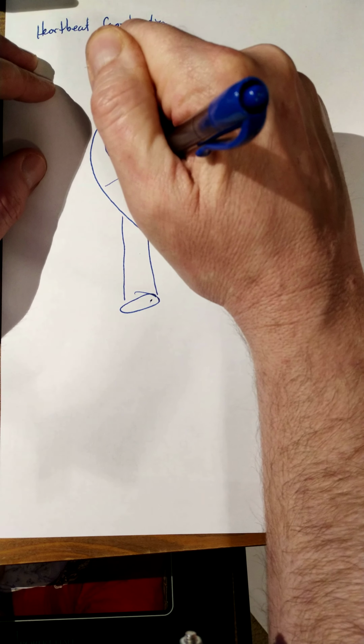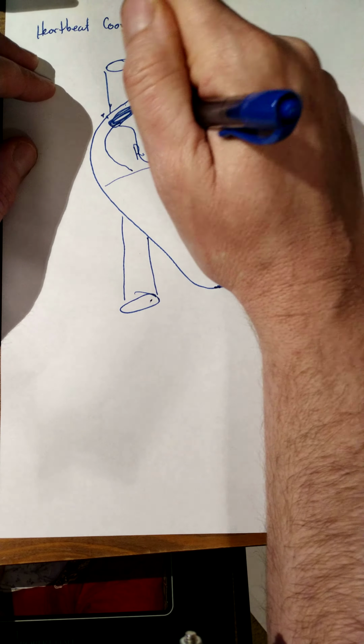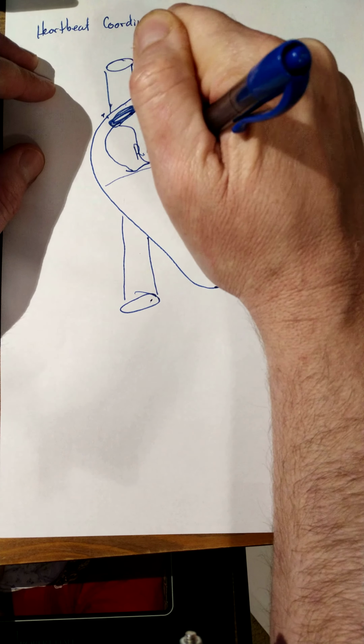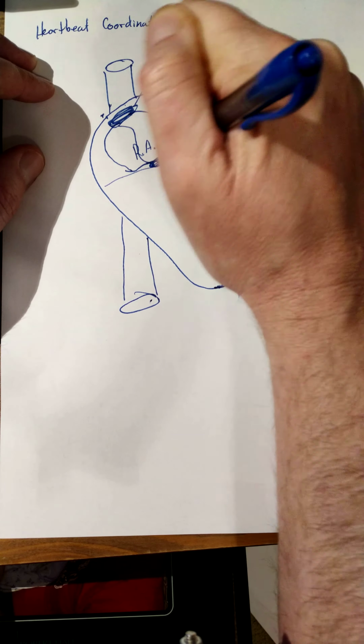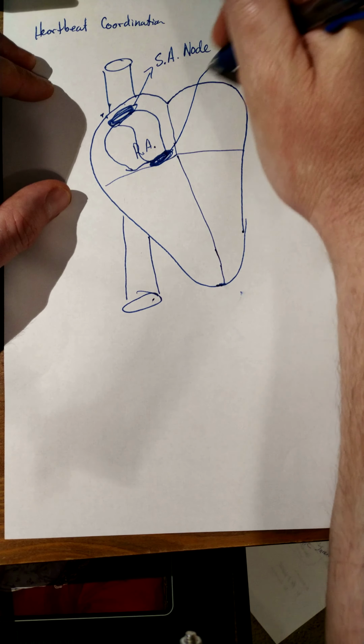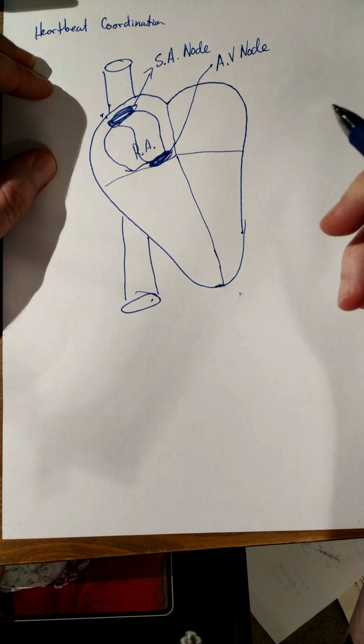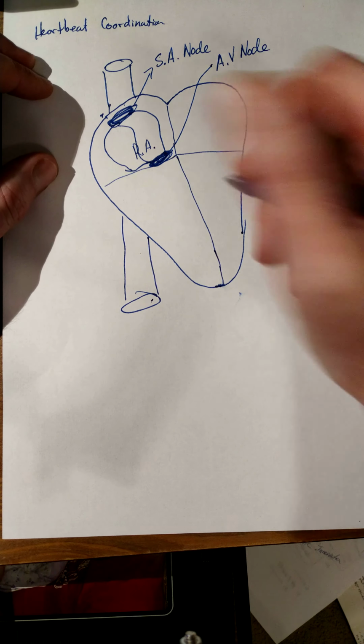We have conduction pathways such as this. They look like that. And they're all going to converge on this spot right here. This spot right here, we're going to call the AV node. This is the atrioventricular node.